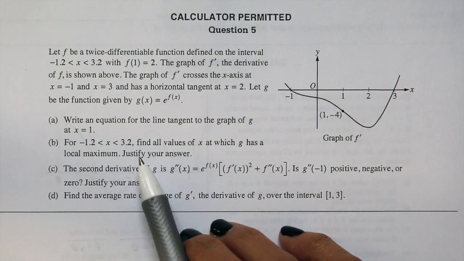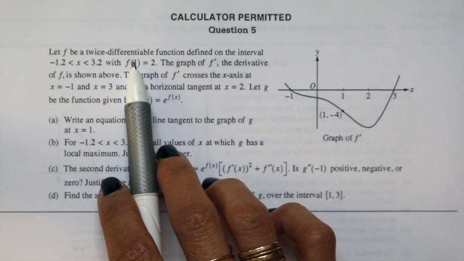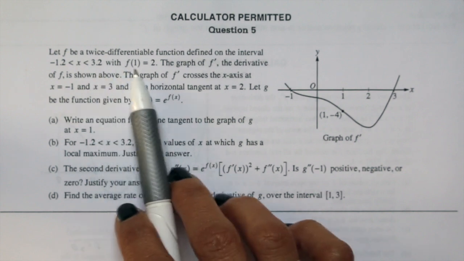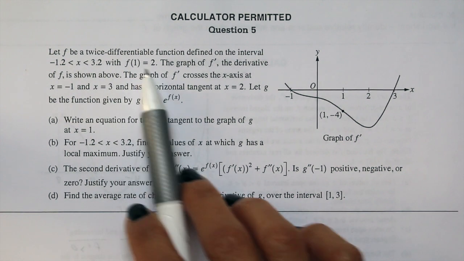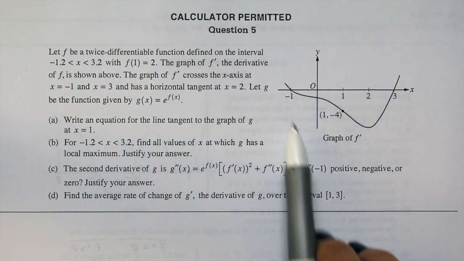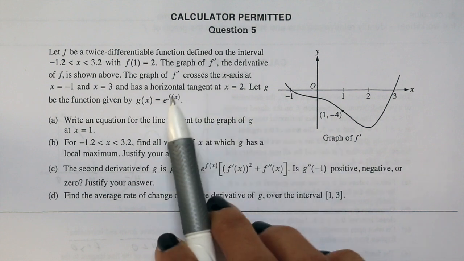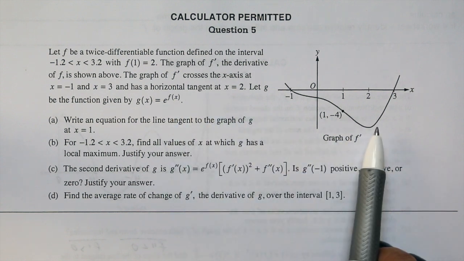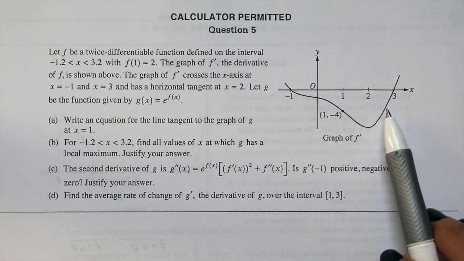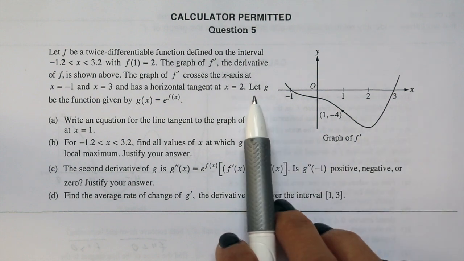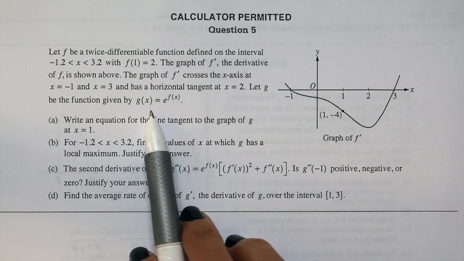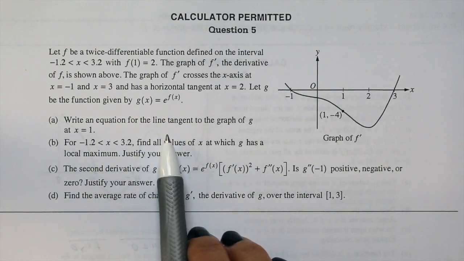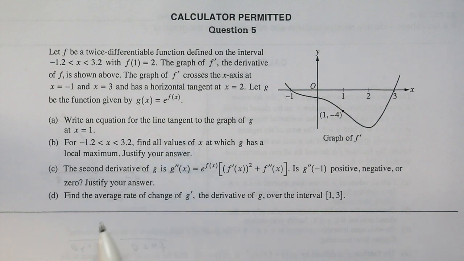This FRQ says, let f be a twice differentiable function defined on the interval from -1.2 to 3.2 with f of 1 equals 2. The graph of f prime is given over here, and it says that f prime crosses the x-axis at -1 and 3, has a horizontal tangent line at 2. It also says let g be the function given by g of x equals e to the f of x. Write an equation for the line tangent to the graph of g at x equals 1.